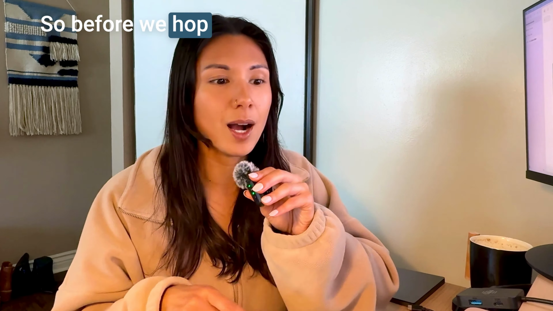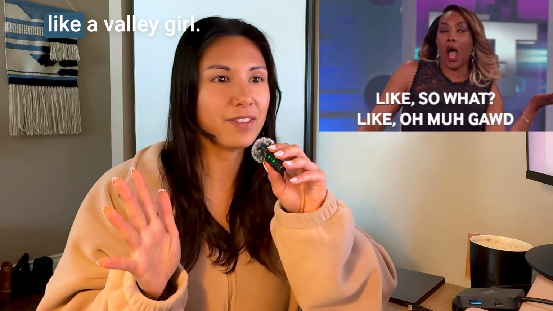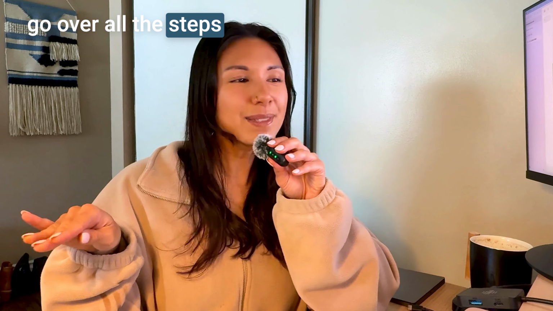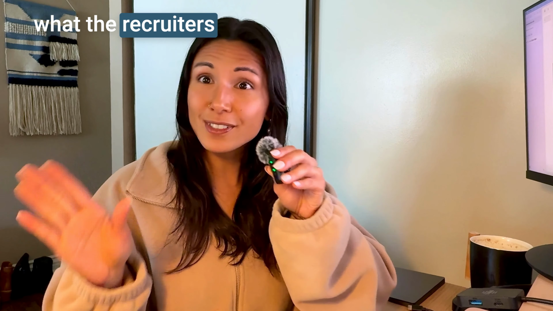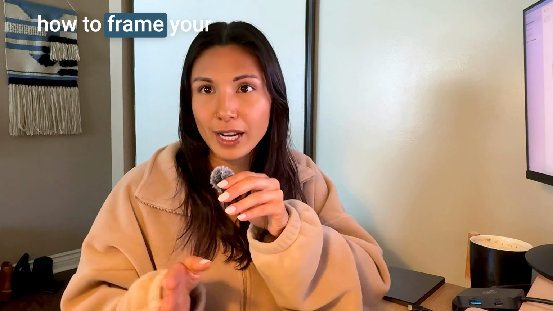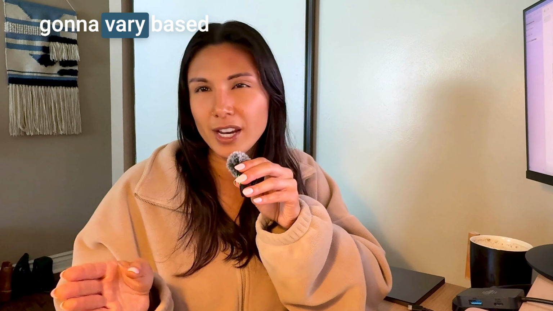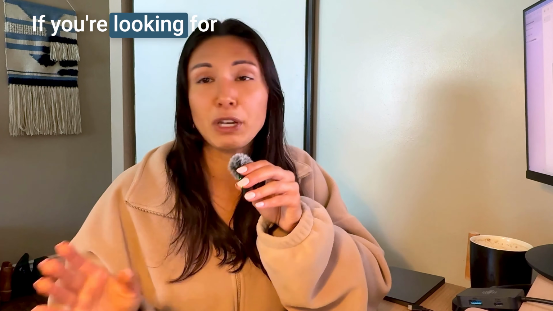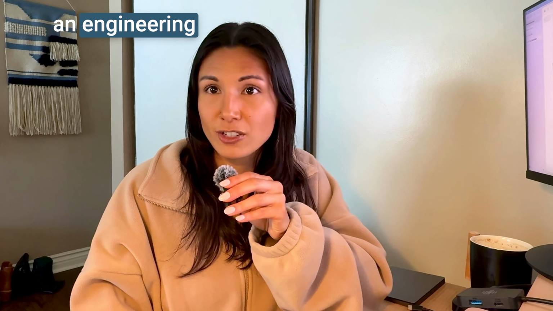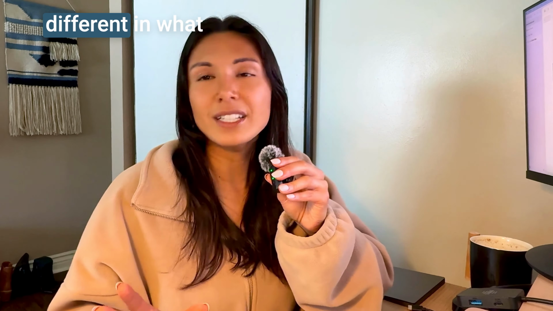So before we hop onto the computer, wow, I sounded like a Valley girl. I'm going to briefly go over all the steps in order to know what the recruiters are looking for, so you know exactly what words and phrases and how to frame your LinkedIn, because it's going to vary based on your industry. If you're looking for a marketing job, your LinkedIn is going to look very different from someone who's looking for an engineering job, because those industries are different in what they're looking for.